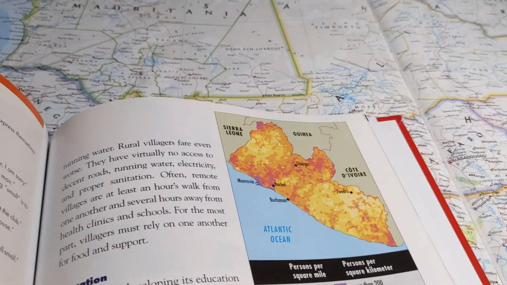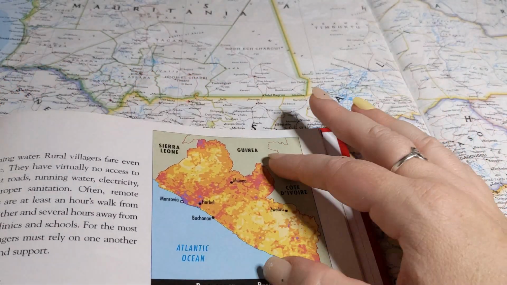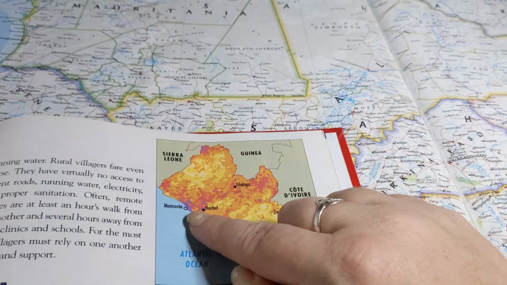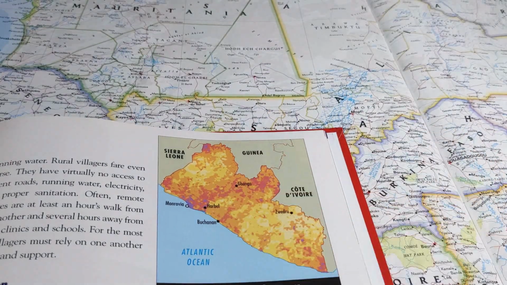Looks really cool. We have a population map. You can see it's a small country, lots of people, so it's a little more crowded in some areas, but you can see most of the population's right here in Monrovia.